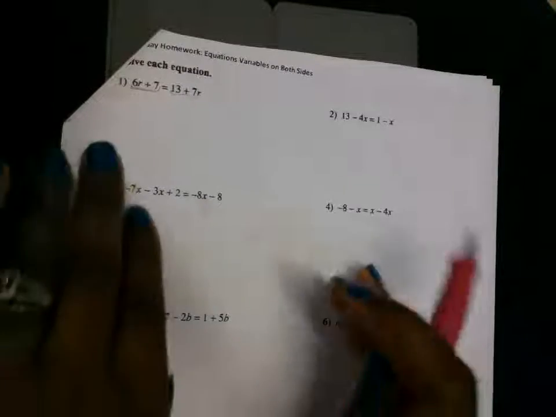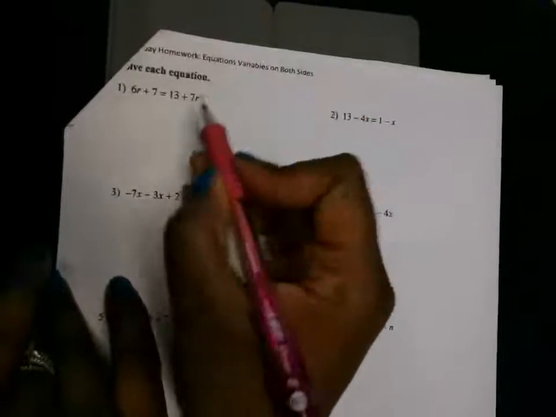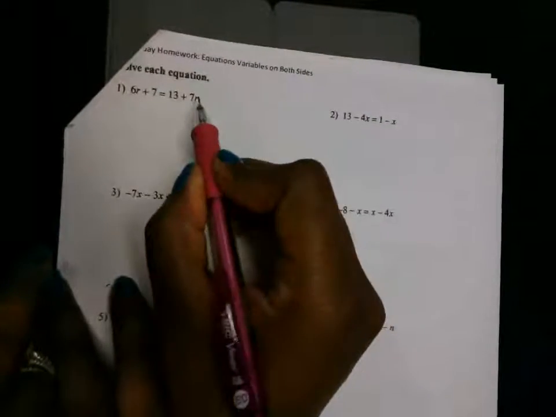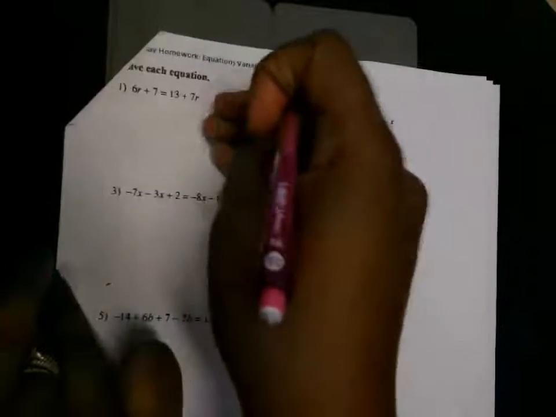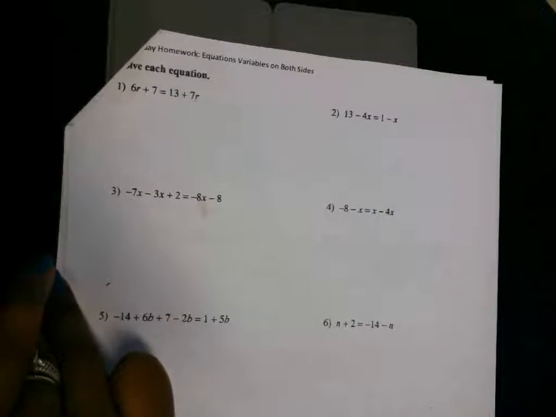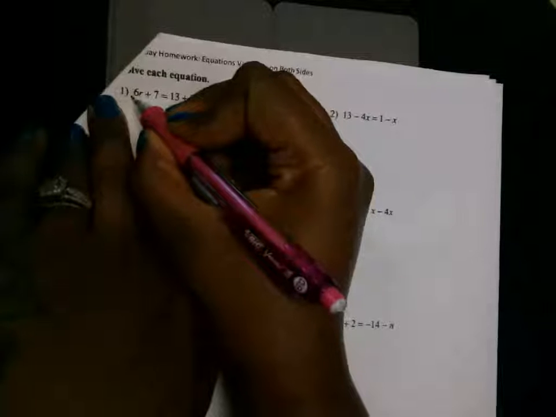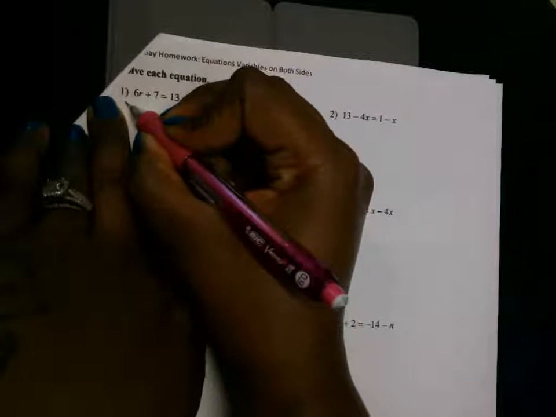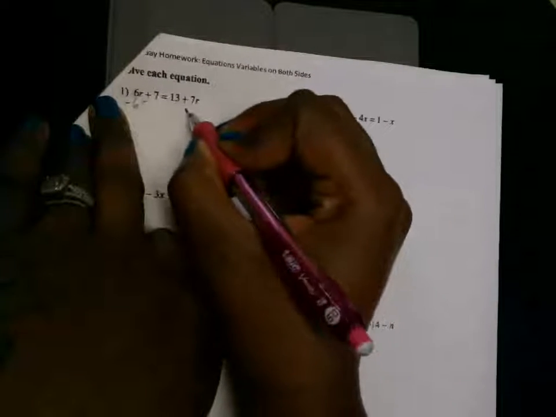Combine like terms first. Now we can move the variables to the same side. Okay. So I'm going to move either 6R over here or 7R over here. Because again, I cannot solve for R if I have an R over here and an R over here. You got to move the R's to the same side. I'm going to move the smaller one. This is a positive 6R, so I'm going to subtract 6R from both sides.